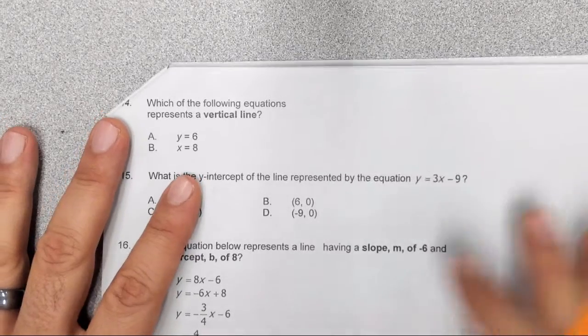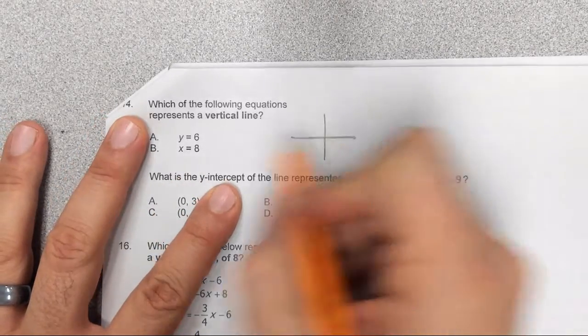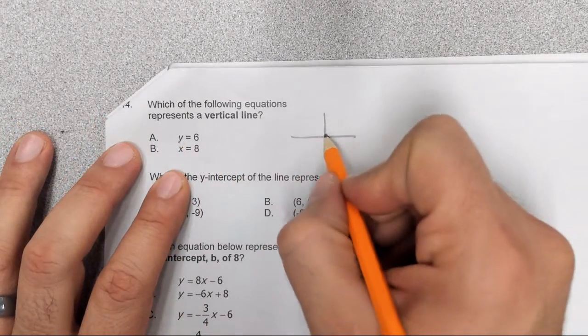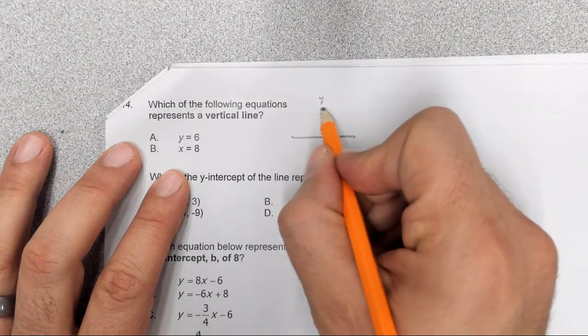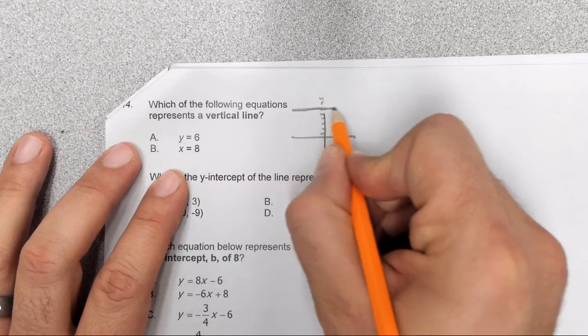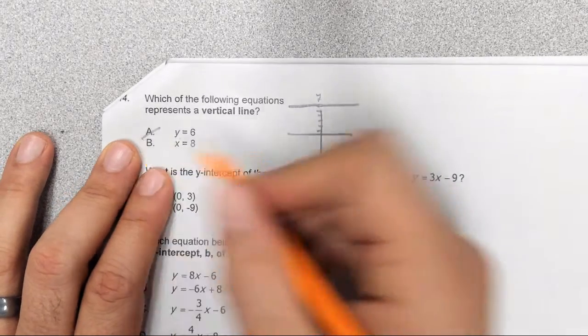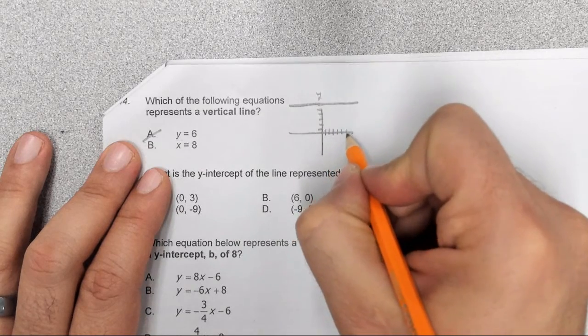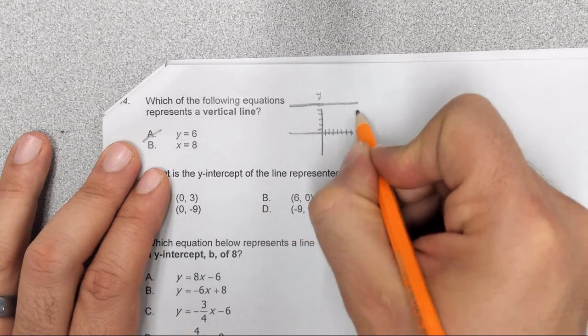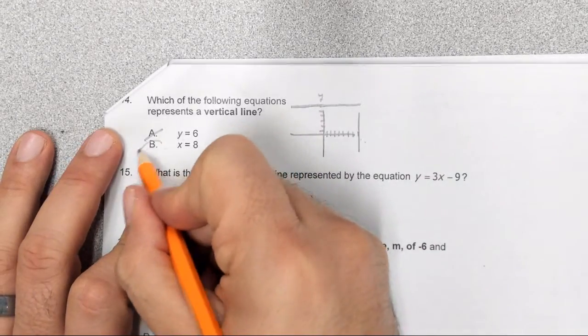14. Which of the lines is a vertical line? Let's try them out. The first one says go to y to 6. This is the y-axis. 1, 2, 3, 4, 5, 6. And you take that notch at 6 and you stretch it out. That's horizontal. Let's go to this one. Go to x to 8. 1, 2, 3, 4, 5, 6, 7, 8. And you take that little notch and you stretch it out. That's vertical. The answer is B.